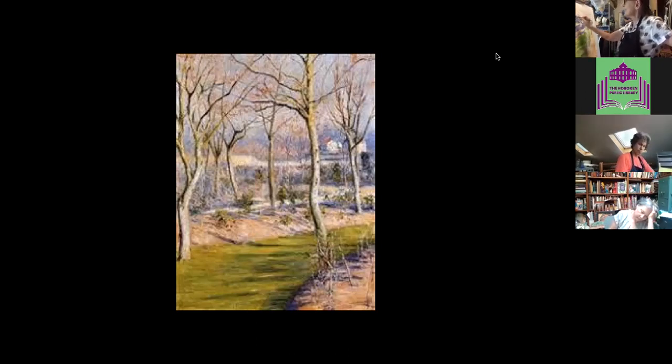I'm twisting and turning the brush so that sometimes I have little dabs of brush. Sometimes it's a flat, larger stroke.